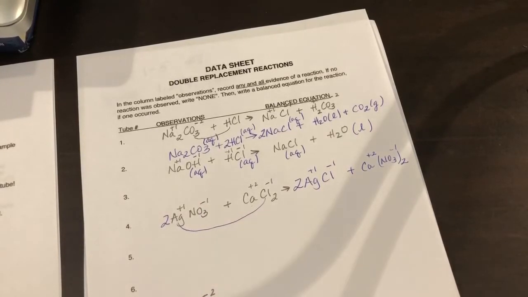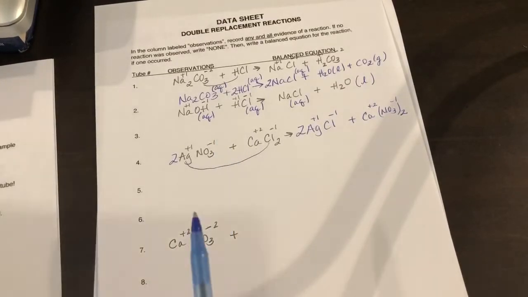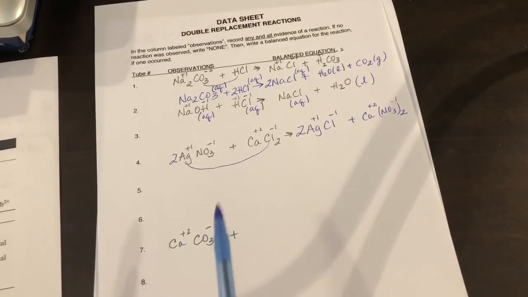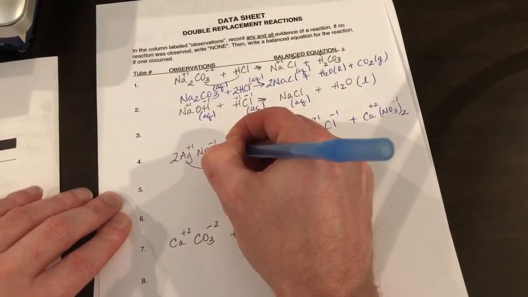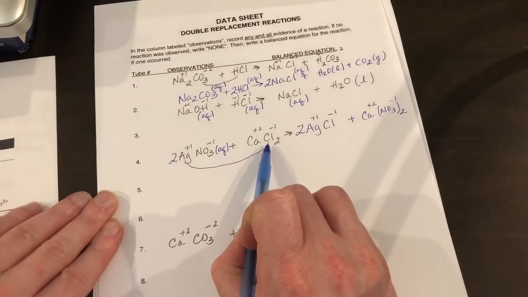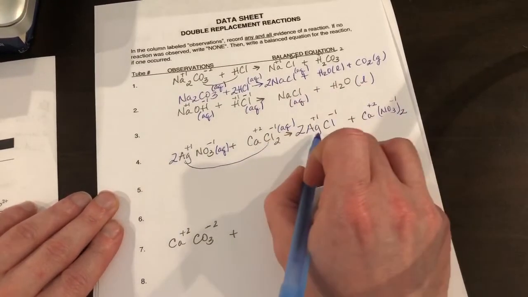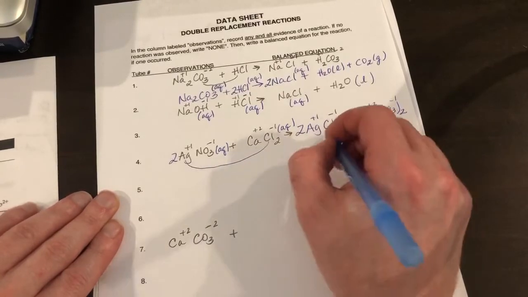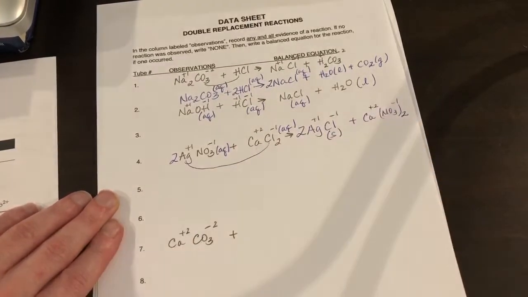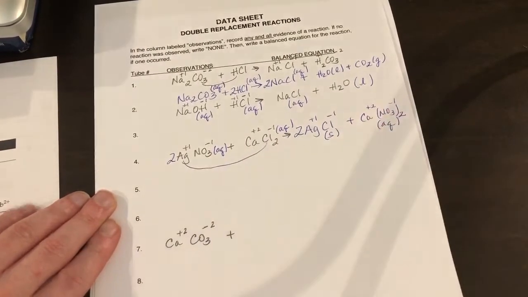I didn't do my states on this other one. Let's go ahead and do our states on this one. I keep forgetting to do that. Sorry, guys. Okay, all nitrates are soluble, so you write AQ. All chlorides are soluble except for silver, mercury, lead, so you write AQ. Ag is silver, so you write S. It's insoluble. And all nitrates are soluble, so you write AQ.